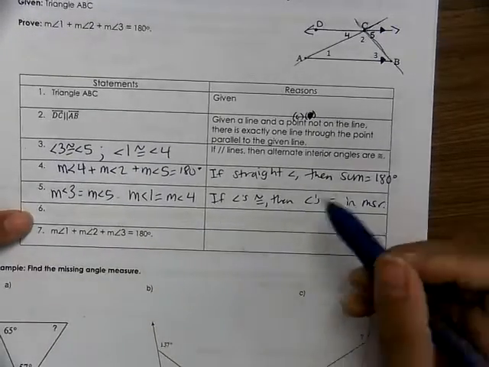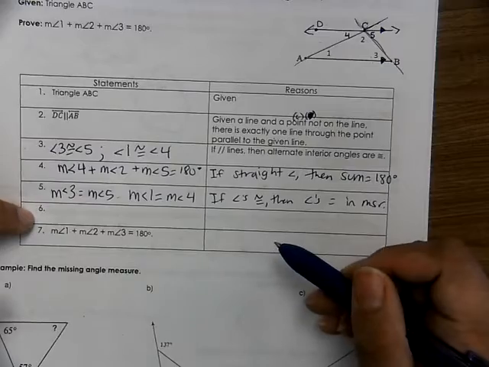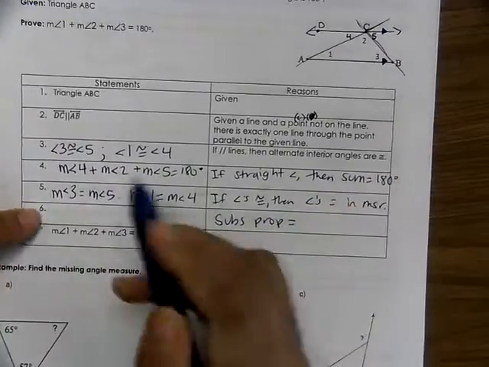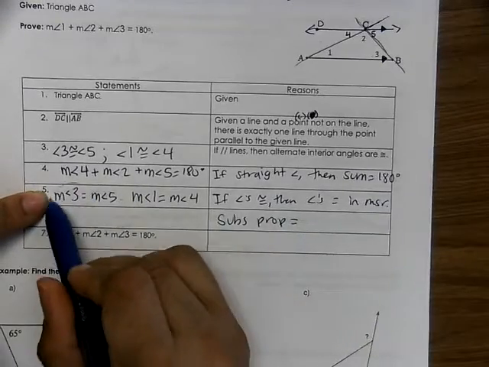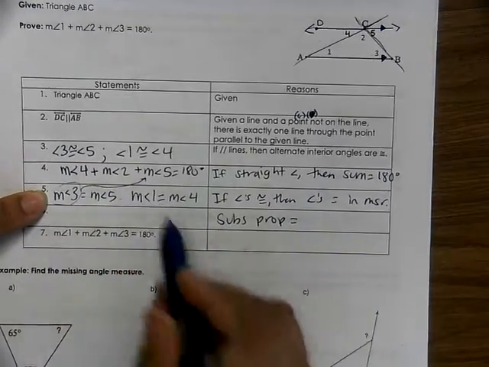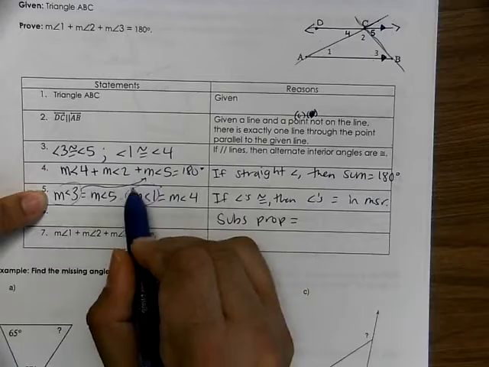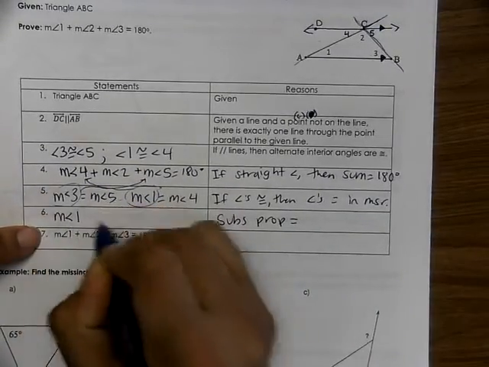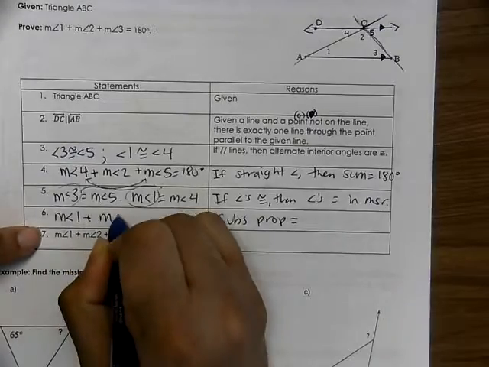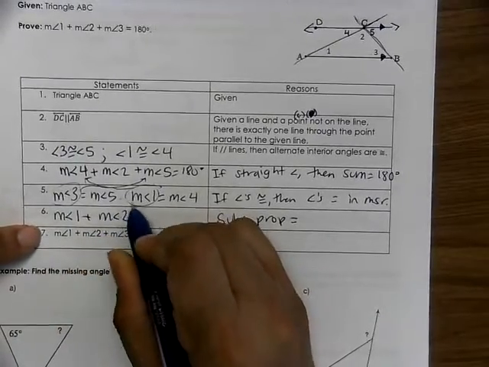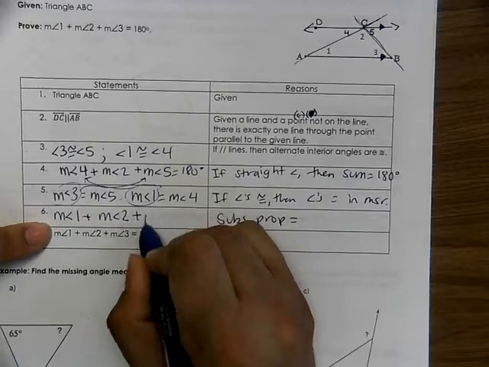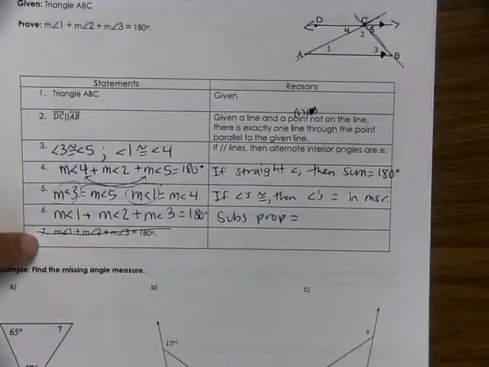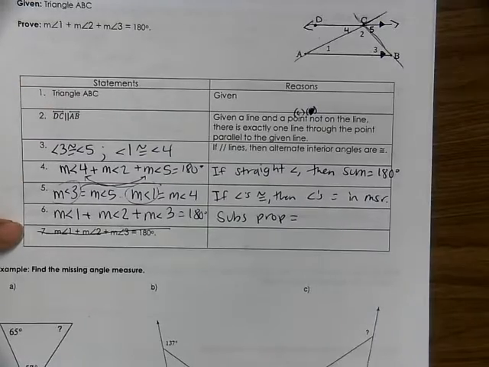And actually I think I finished this in fewer steps than it said. So you can do substitution property of equality, and we would substitute in 3 for where it says 5, and we would substitute in 1 for where it says 4, and that's where I can get right to measure of angle 1 plus the measure of angle 2 plus the measure of angle 3 equals 180 degrees, and I don't need to write that there. So that could be one way to do this proof.